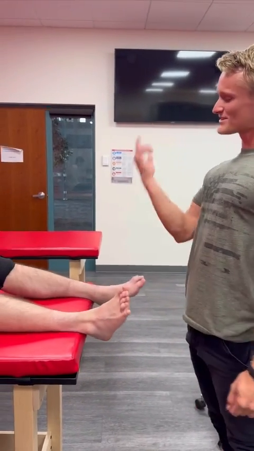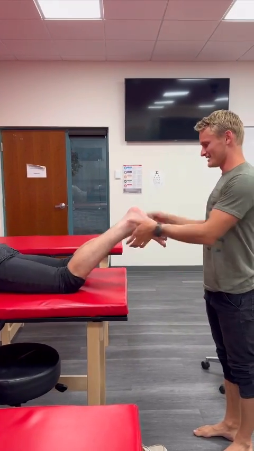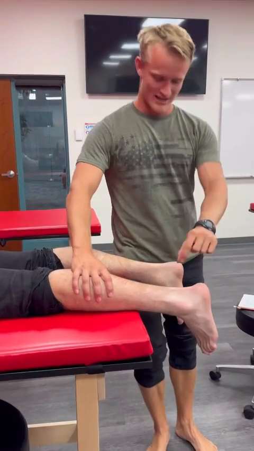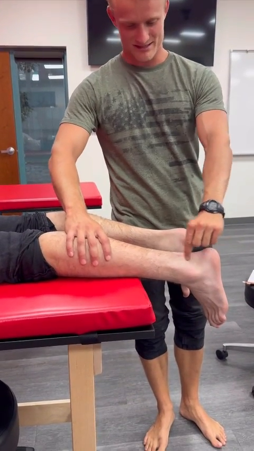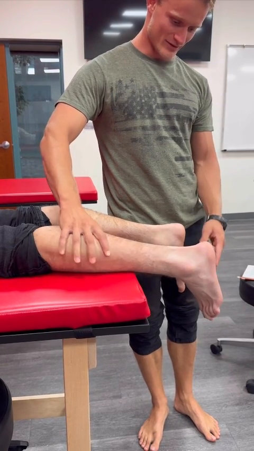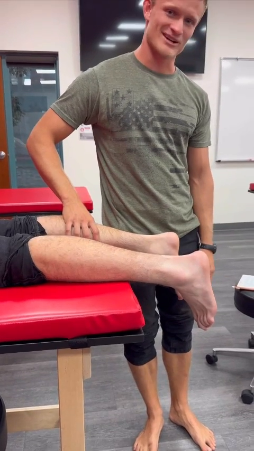Okay, and if you could please flip over. We're going to do 2 more tests. The first one is the Thompson squeeze test. You're checking to make sure the Achilles isn't ruptured, and you do that by simply squeezing the calf. If the foot moves, it's not ruptured. Look at that, look at them move.